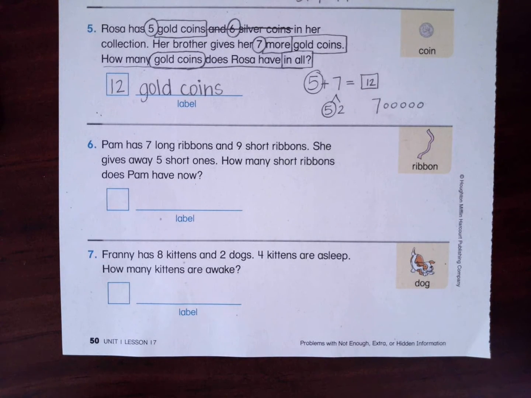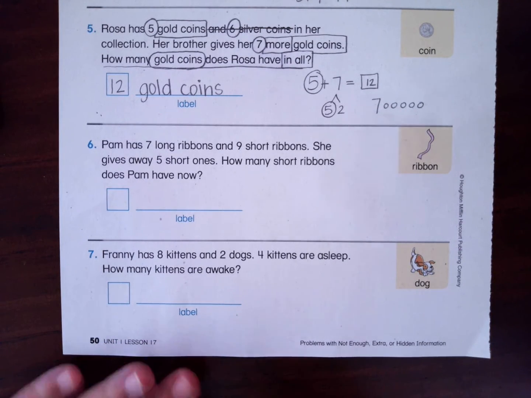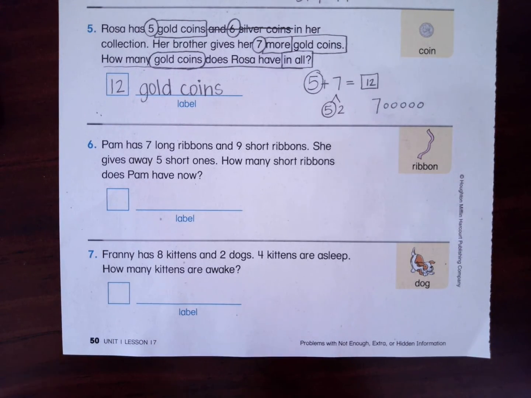So number 6 says Pam has 7 long ribbons and 9 short ribbons. She gives away 5 short ribbons. How many short ribbons does Pam have now? So we can start by doing our cubes strategy.